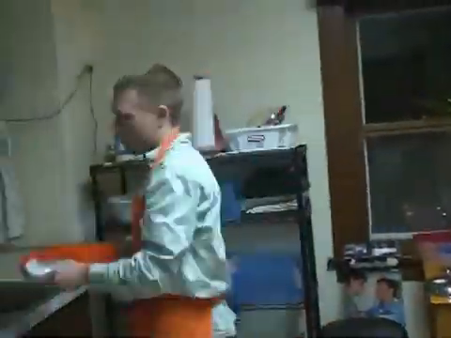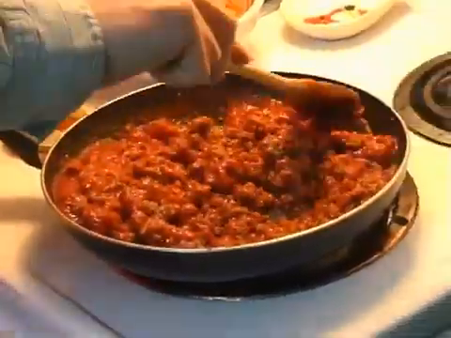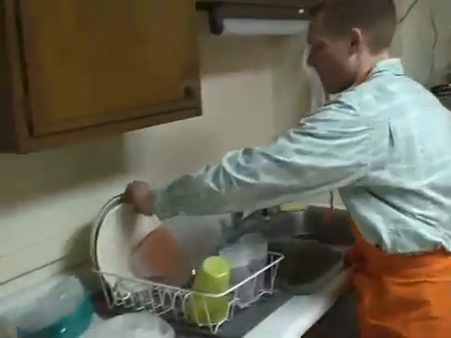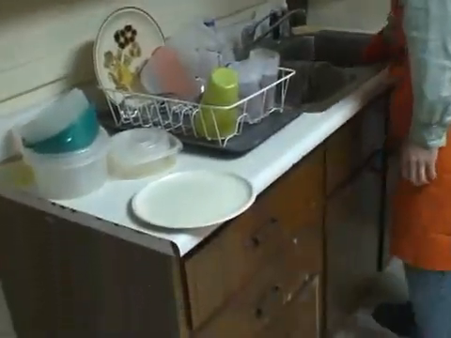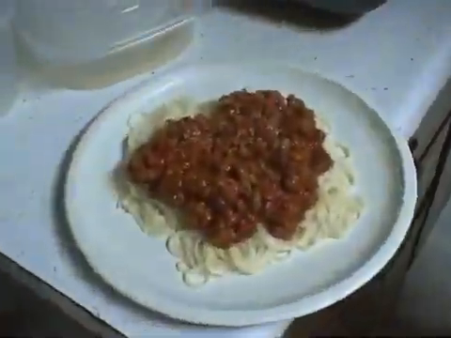A little testing of the noodles never hurt. Now it's back across the kitchen to heat up my sauce. Pour the sauce into the meat, strain my noodles, and get my plate out. Put the noodles on a plate, put some sauce on the noodles, and now it's finally time to enjoy.